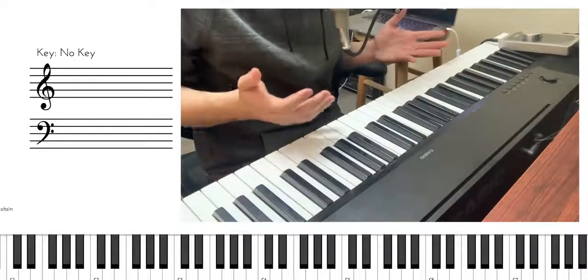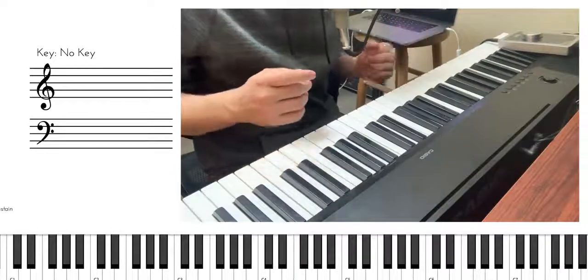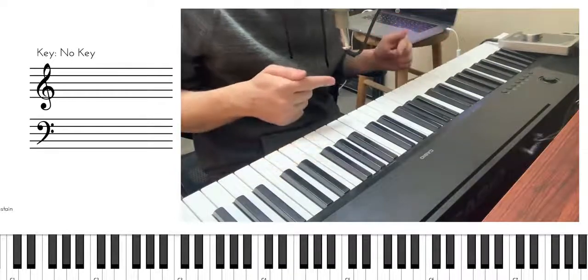And then you can start experimenting with syncopated riffs inspired by the snare drum rhythms. And I'm going to play a couple of those riffs right now in the next example.